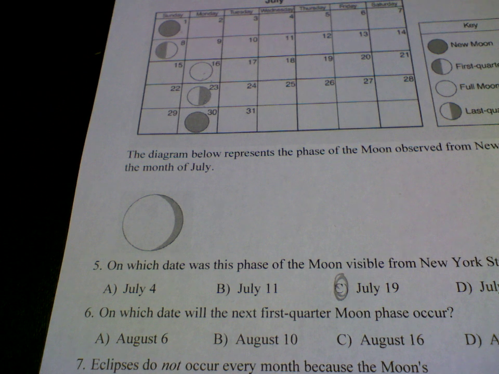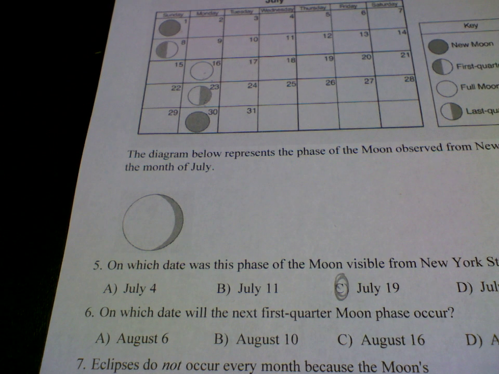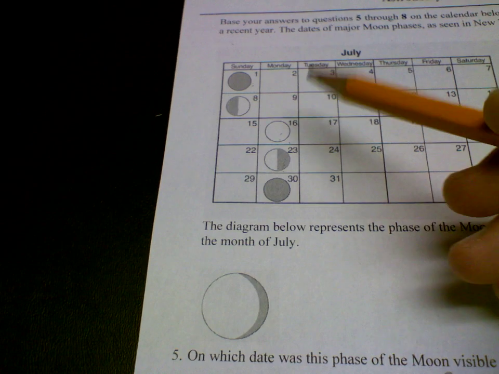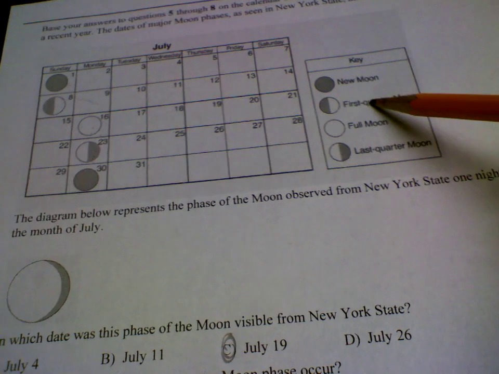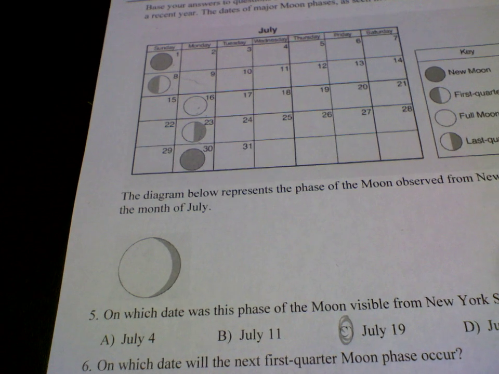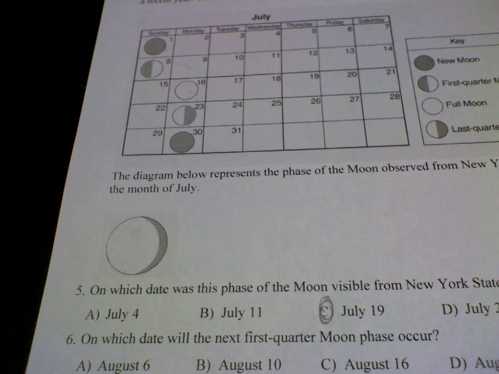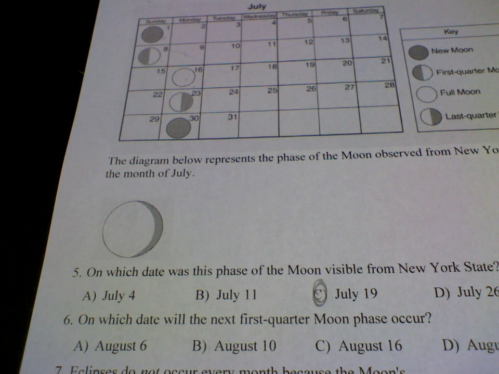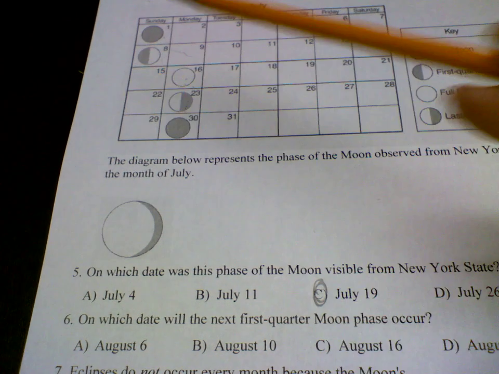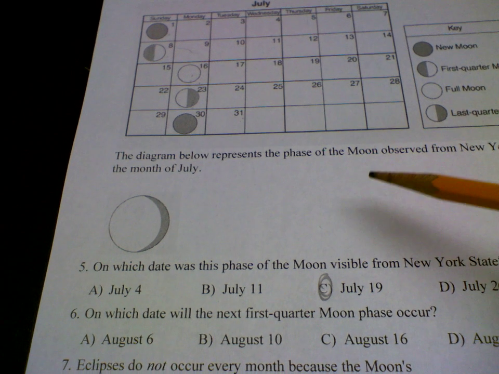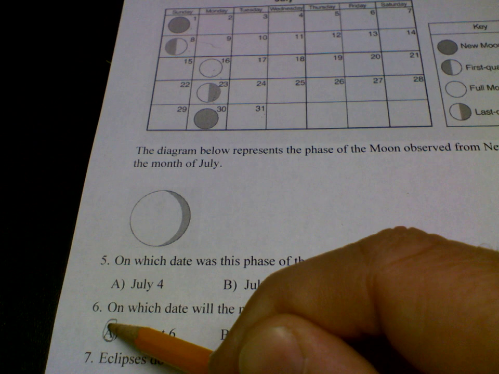Alright, on which date will the next first quarter moon phase occur? So I'm going to look for the first quarter moon phase here, and that's what a first quarter moon looks like. That would be July 8th. And we said basically every 29 and a half days, we get the repeat of whatever phase we were looking at. So 29 days after the 8th would put us, this is 31 days in this month, that would actually put us at August 6th. And there's your answer, August 6th.